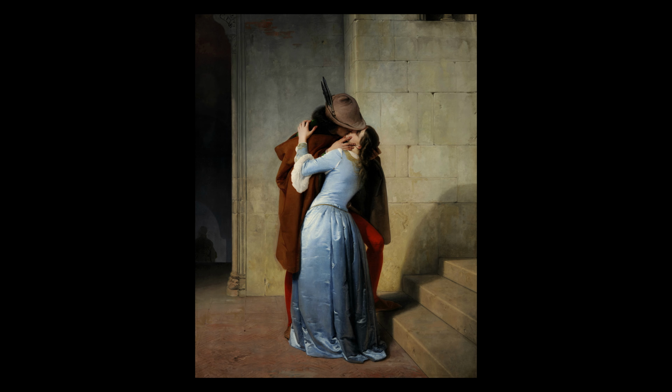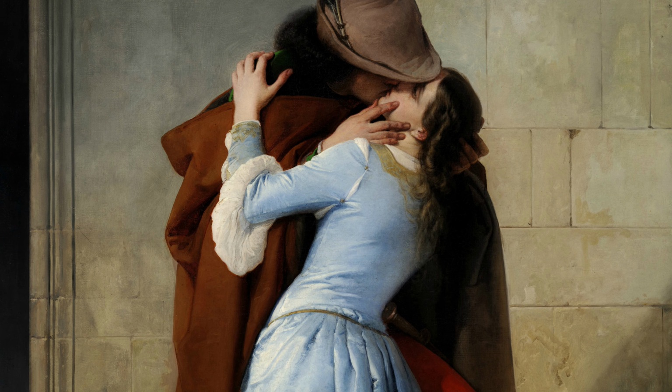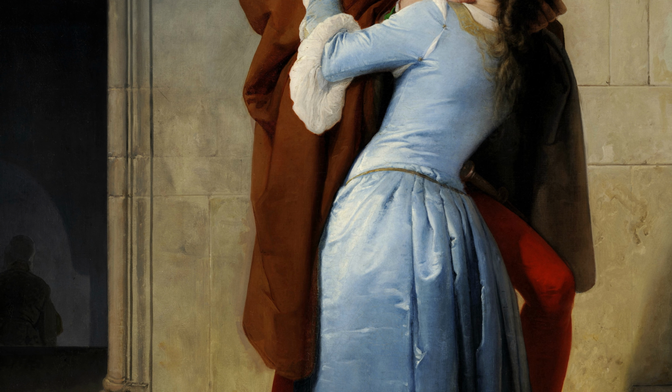A young man and woman are locked together in a passionate kiss. He holds her head with both hands, leaning into her so she has to lean back as she clings to him. In the background, a figure in shadows lurks on the stairs. Perhaps the couple will be discovered soon.